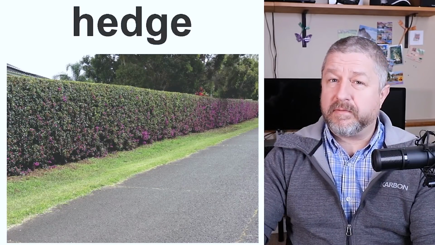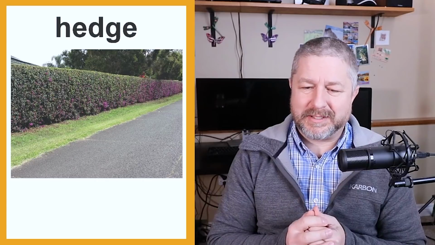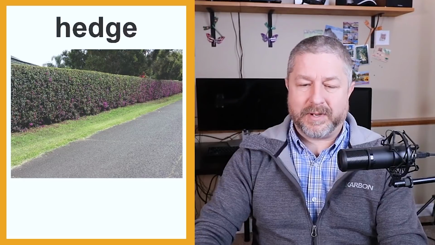So instead of a fence, you might actually plant a hedge. Sometimes we call it a hedgerow. It takes a few years to grow, but at a certain point, you will have a living fence. That might be a nice way to say it. You will have a fence that's made out of plants. I'm going to talk about a hedge trimmer a little bit later because you do have to trim a hedge if you have a hedge.